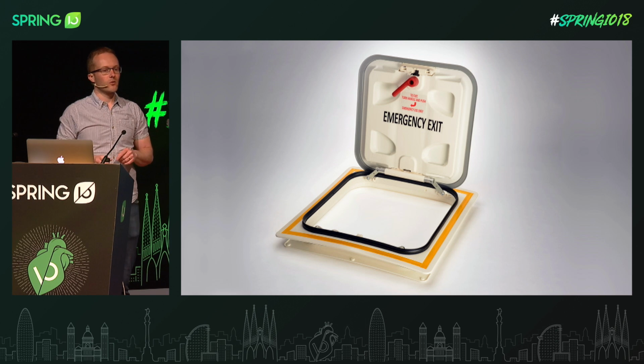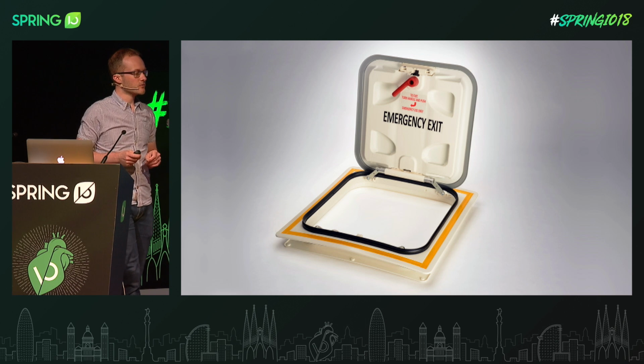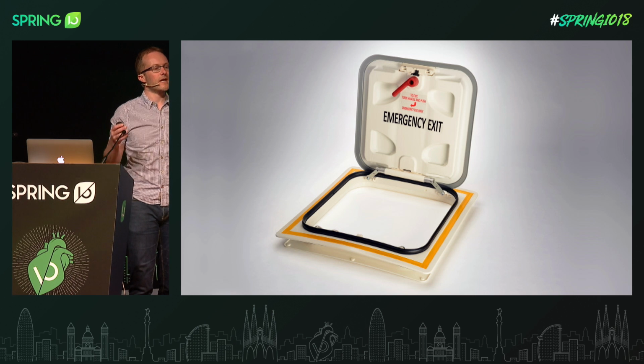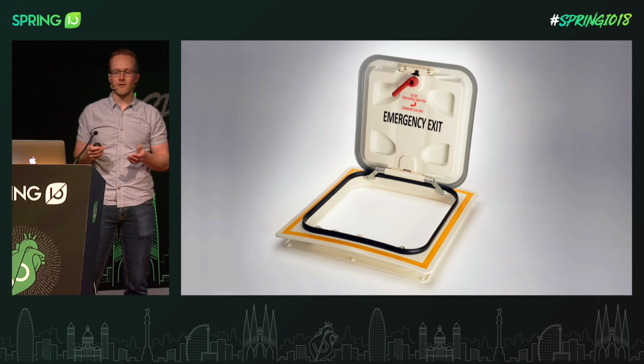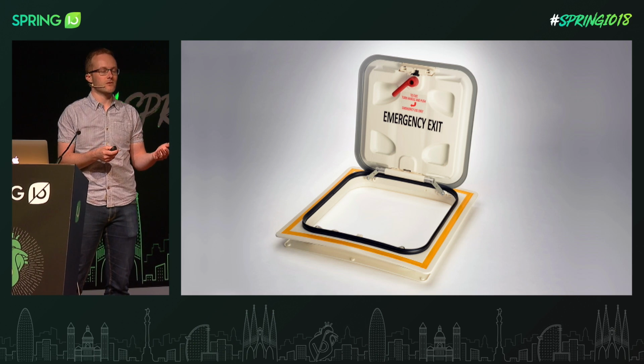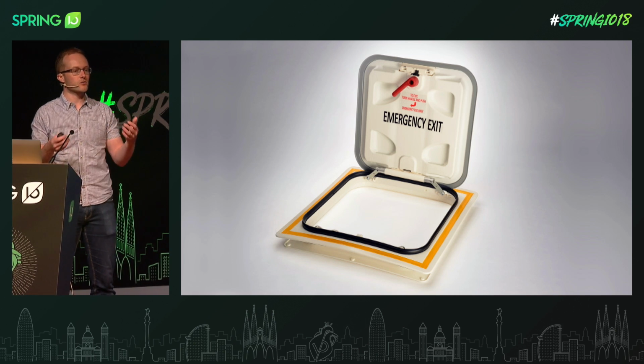The last thing that I wanted to mention: I talked quite a bit about the generic endpoint framework that we have that gets mapped to JMX, or to Web MVC, WebFlux or Jersey.